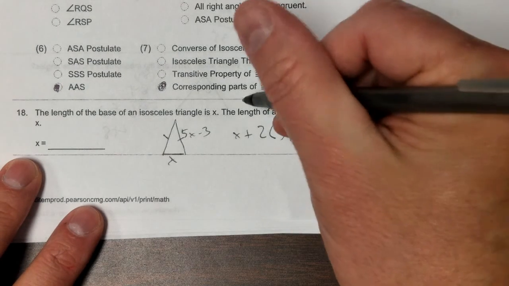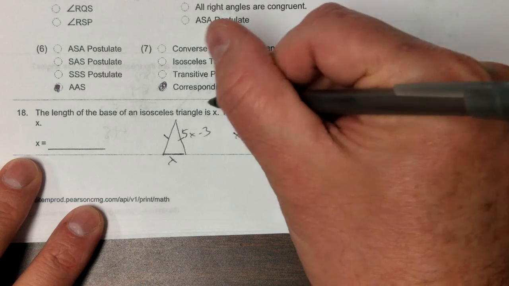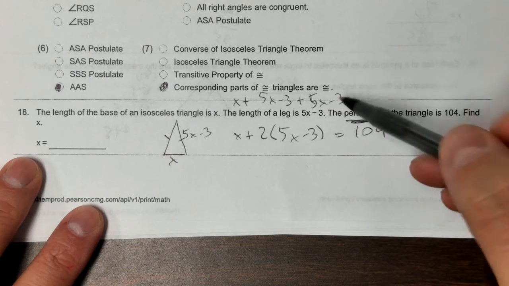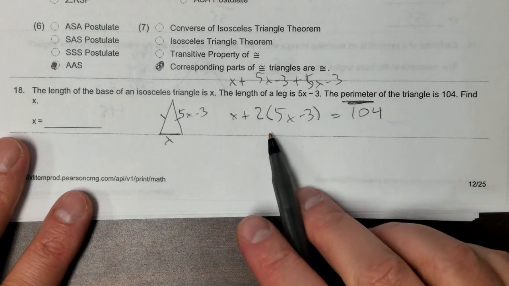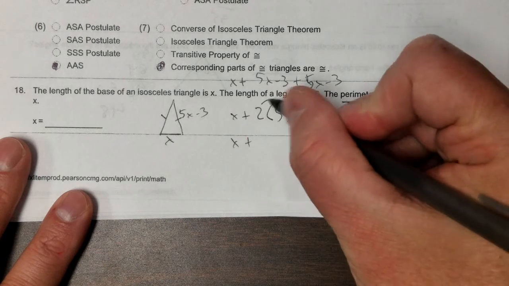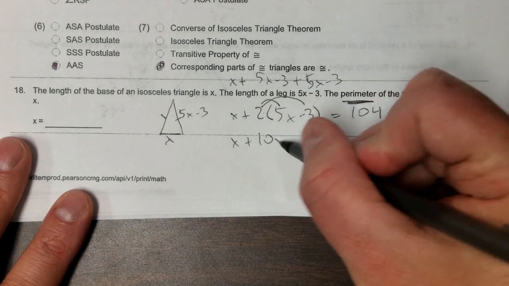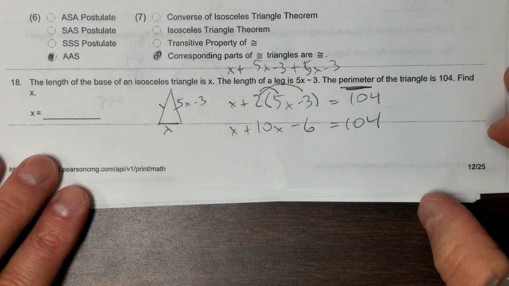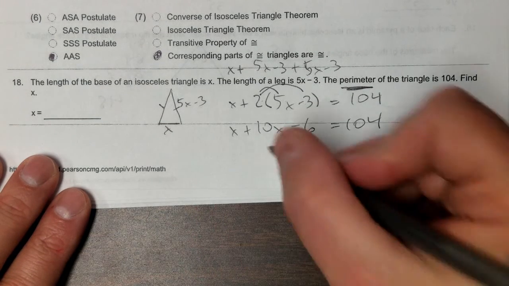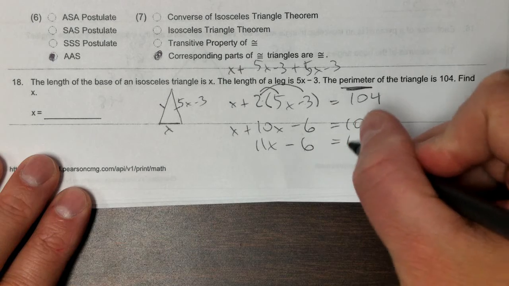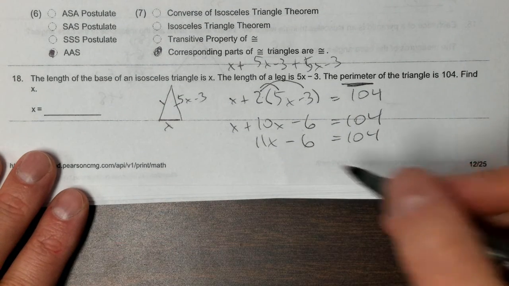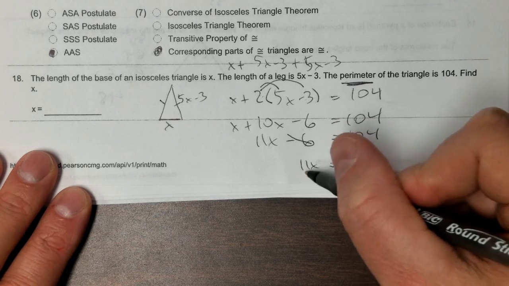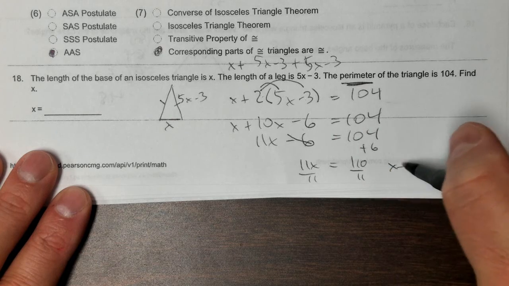Or if you'd rather say x plus 5x minus 3 plus 5x minus 3, those are equivalent. So now I want to distribute, so we get x plus 2 times 5x is 10x, 2 times negative 3 is negative 6. Then you do x plus 10x is 11x. Then you're going to add 6. 11x equals 110. And so now when you divide by 11, you get x equals 10.